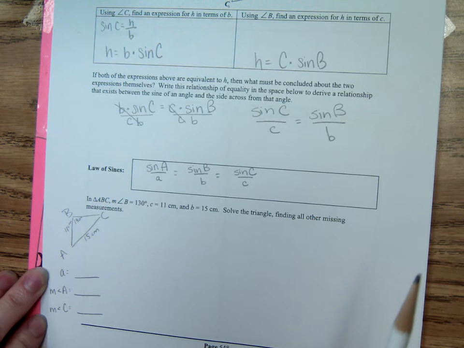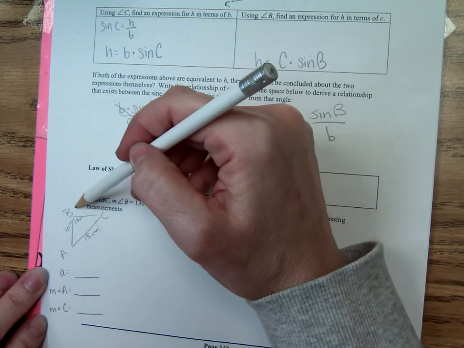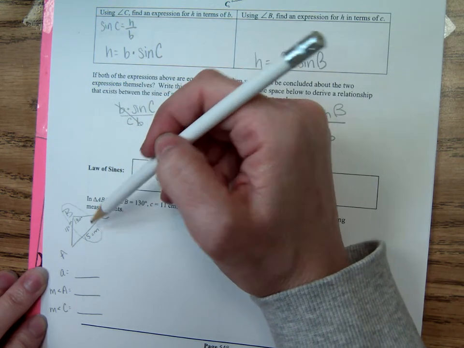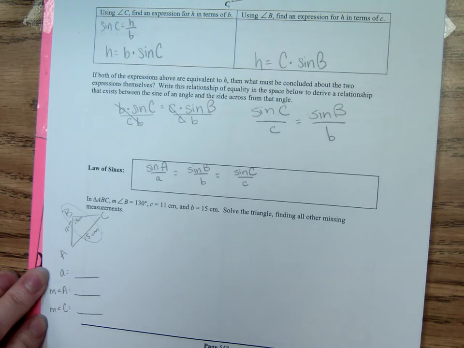We know this relationship right here, so that's going to be our foundation. We're going to put every other relationship in this triangle on that one.